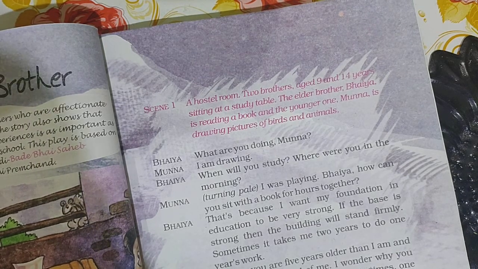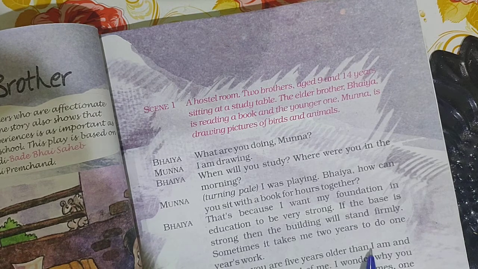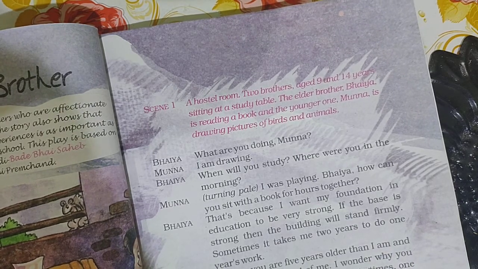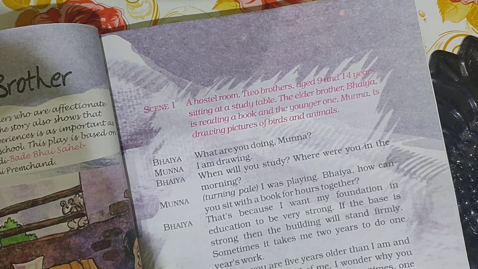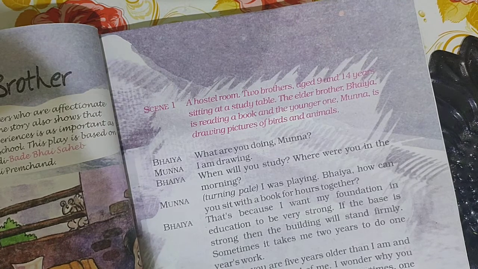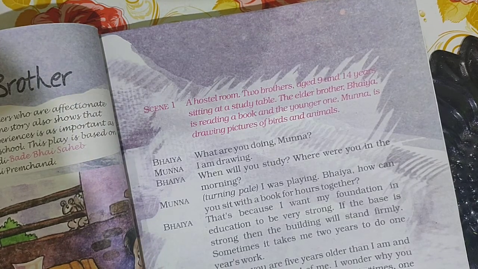Munna: Bhaiya, you are 5 years older than I am and 3 classes ahead of me. I wonder why you keep writing the same words 20 times, one sentence more than 20 times, and copy poems several times in beautiful letters.